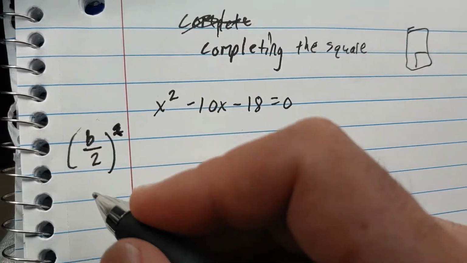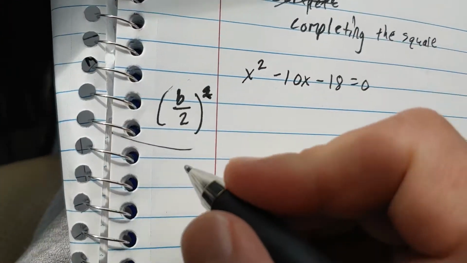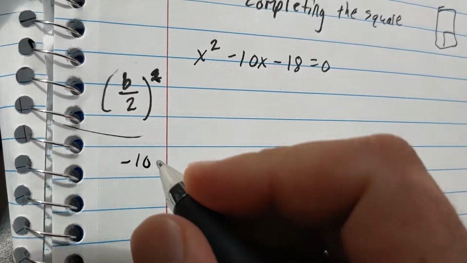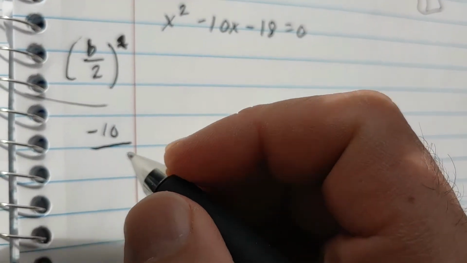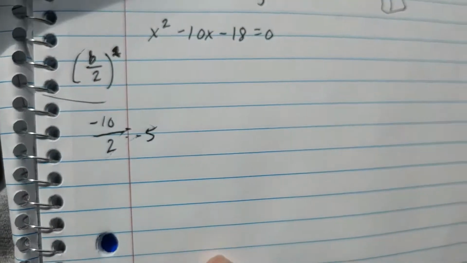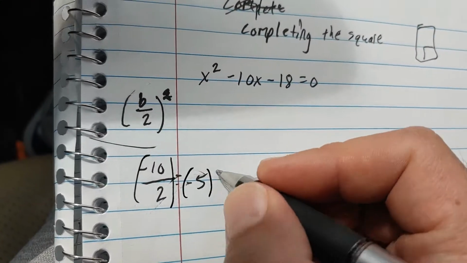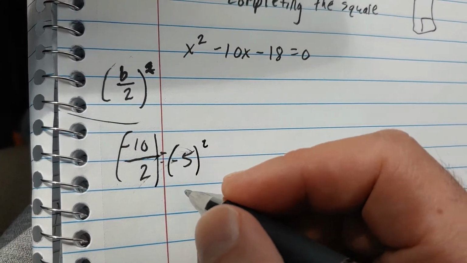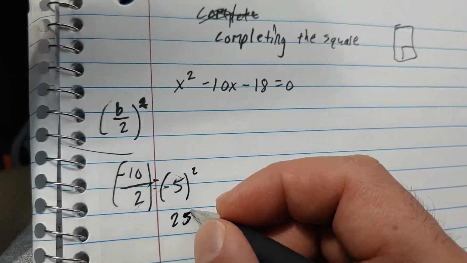So you put negative 10, and you divide it by 2, which gives you negative 5. Then you square that, because remember, this is all squared, and that is 25. Negative 5 times negative 5 is positive 25.